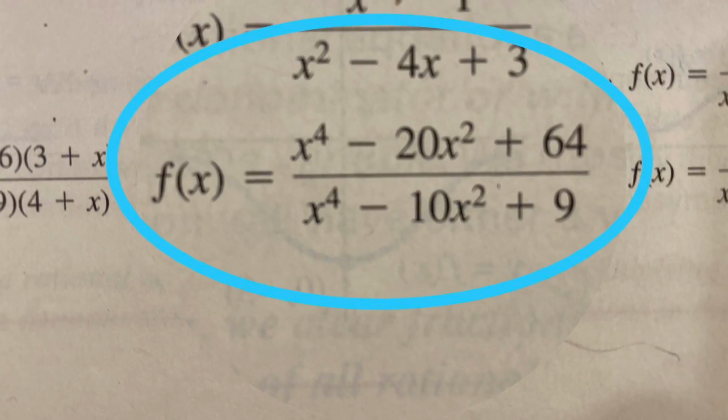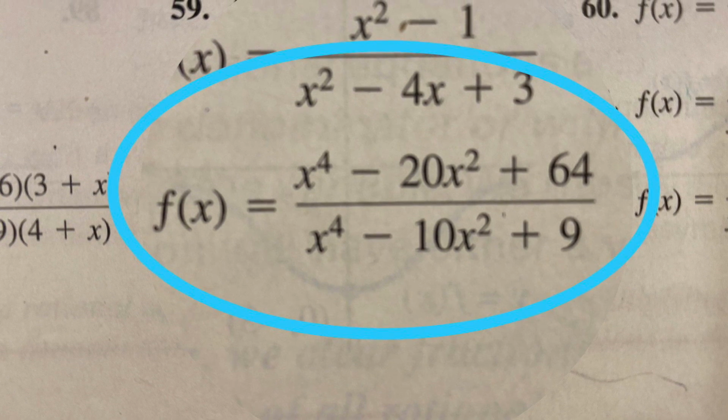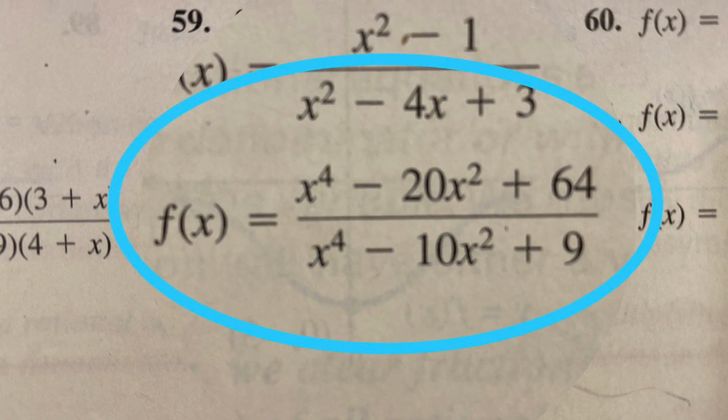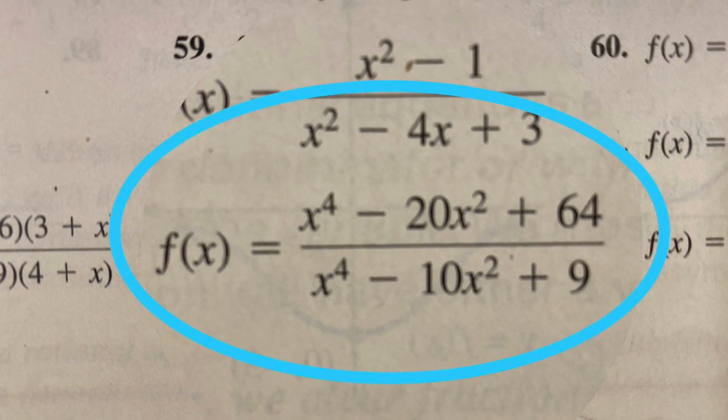Hi, so this is my video presentation for graphing rational expressions, and the equation I chose was number 67 on page 287 of our pre-calculus textbook, and that problem was x to the fourth minus 20x squared plus 64 all over x to the fourth minus 10x squared plus 9. So let's just go ahead.